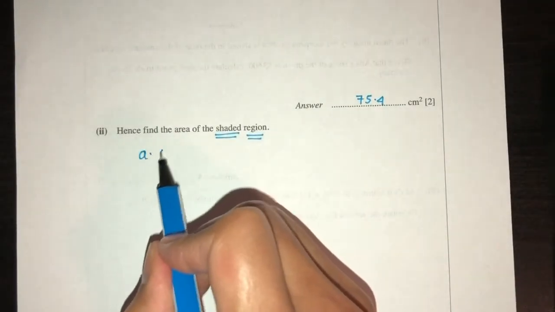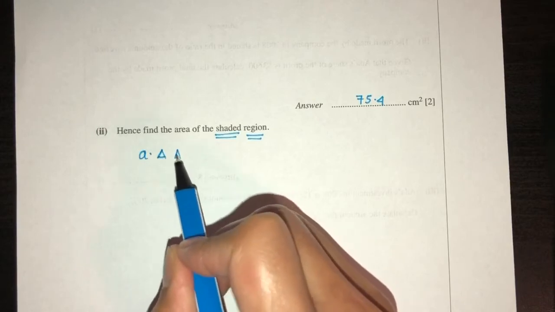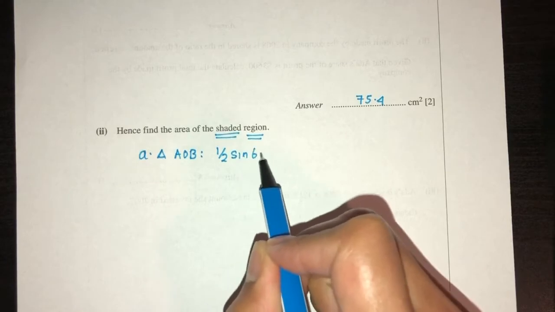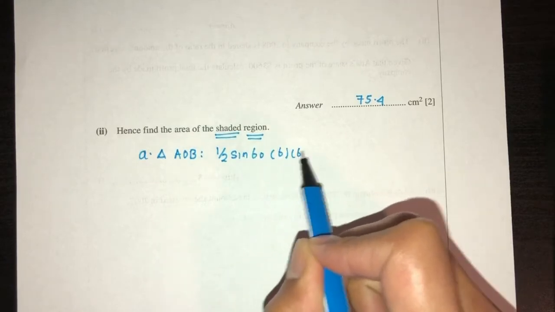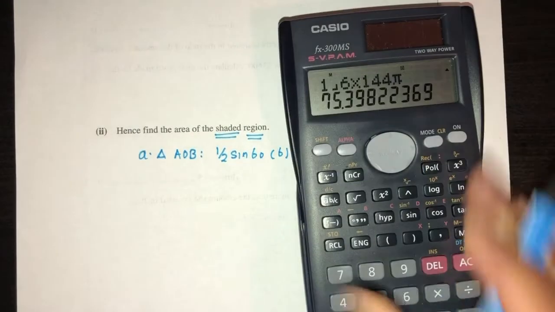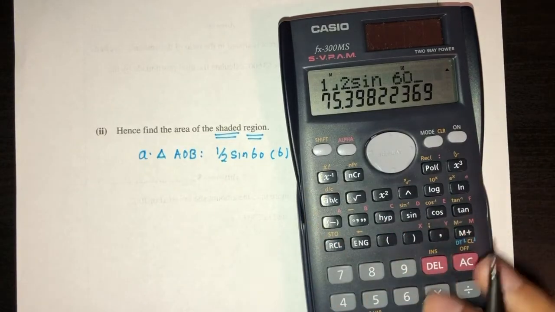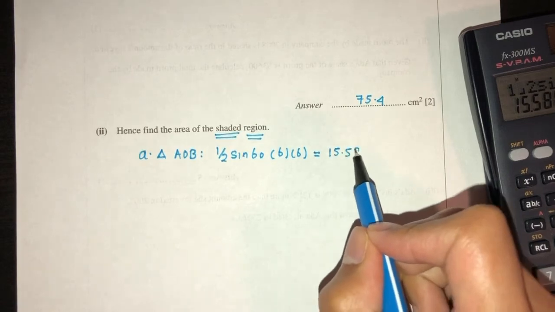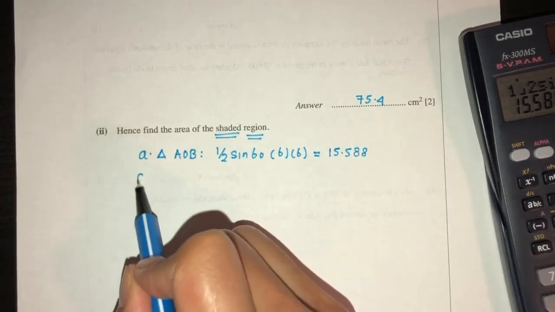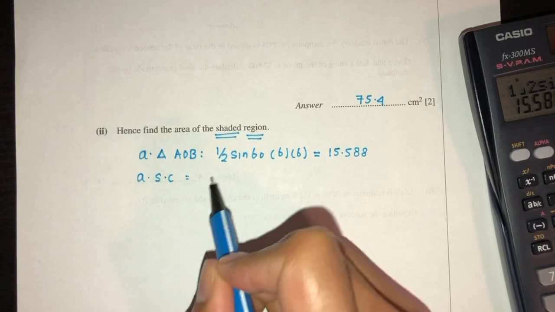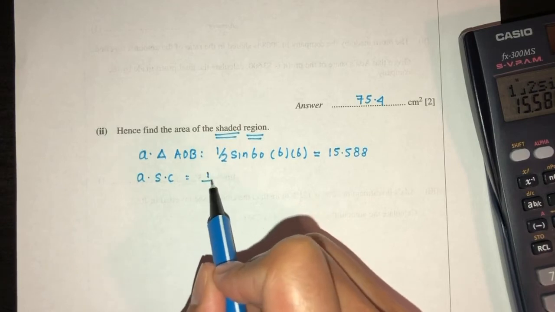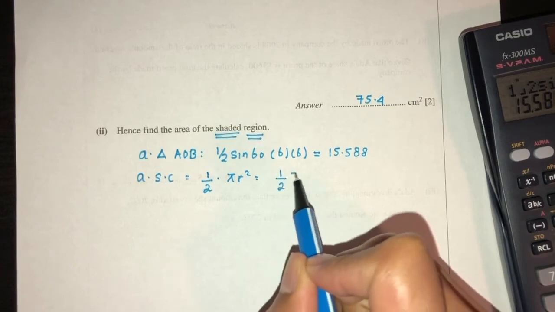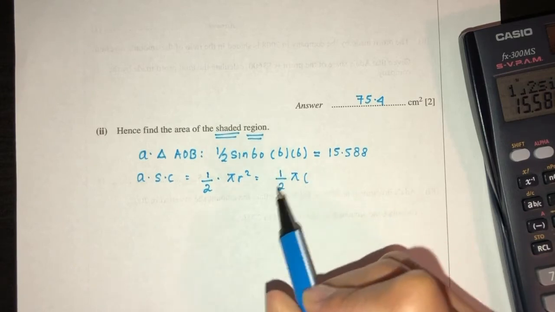Area of triangle AOB. So half times sine of 60 times 6 times 6, the two sides. That will be half of sine 60 times 36, that will be 15.588. Then we have to find the area of the semicircle, that is half of pi r squared.